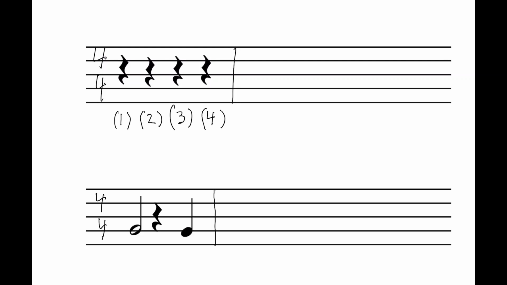Let's do a quick example using a quarter rest. We've got a half note, which gets 2 beats. So we're going to write 1 and 2 on the line because it takes up 2 beats. This quarter rest will take up beat 3, but since it's a rest, we put it in parentheses. Then we've got a quarter note that gets its own beat. That's beat 4.